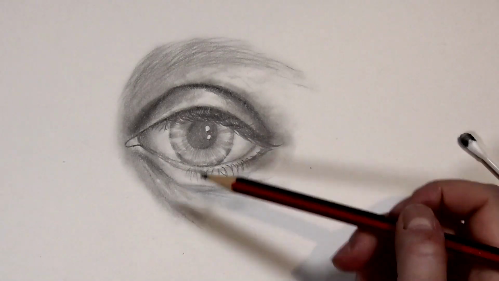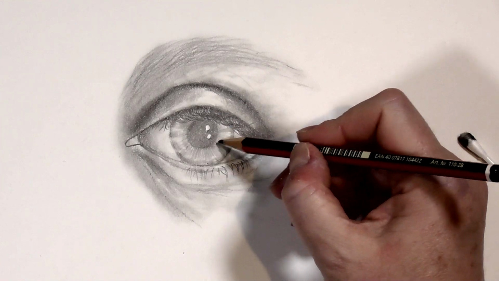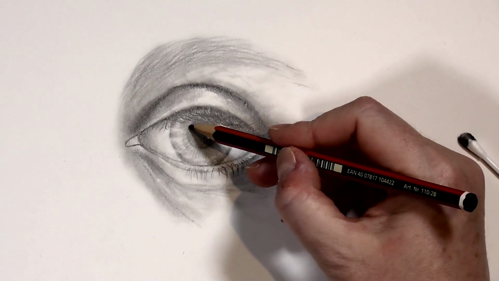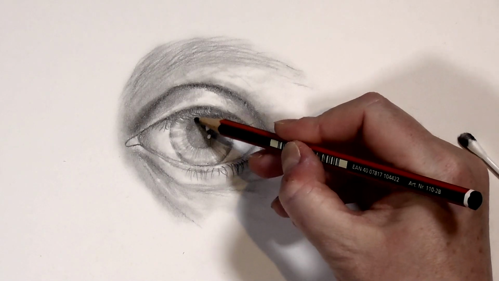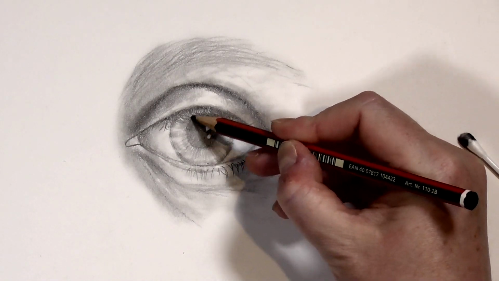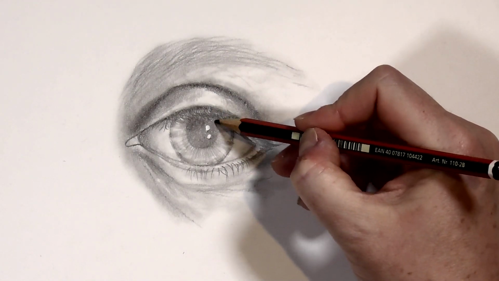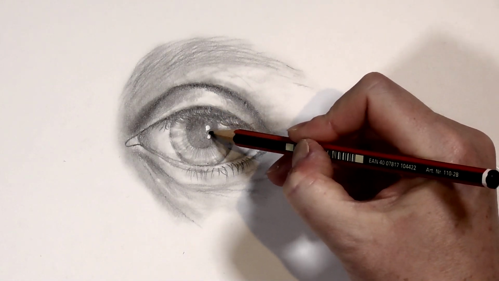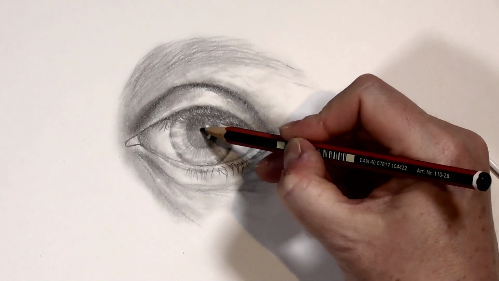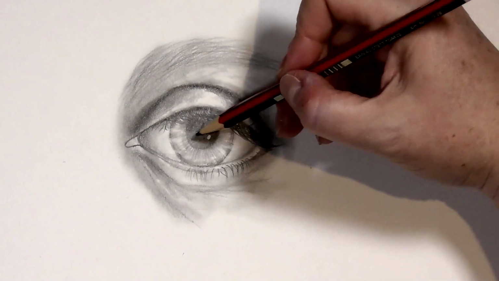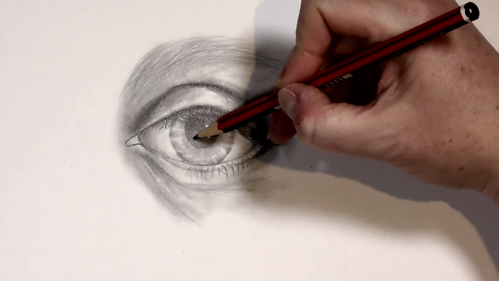Okay, so this central part, this iris part, we need to look at the iris. This is just an ordinary black and white drawing that I'm demonstrating here, as you can see. But usually the iris has a colour, and you might get colours reflected onto the surface of the eye from the environment that you're in.